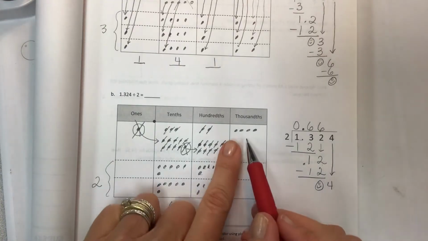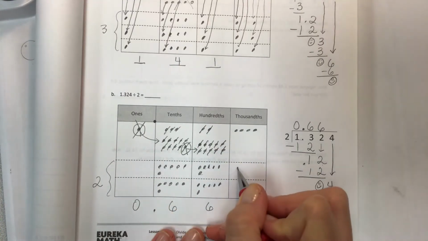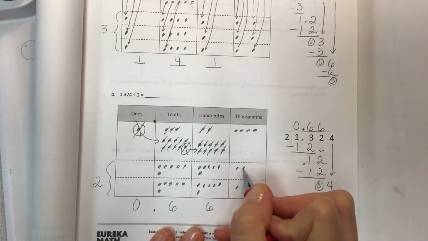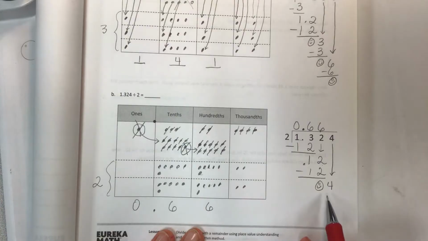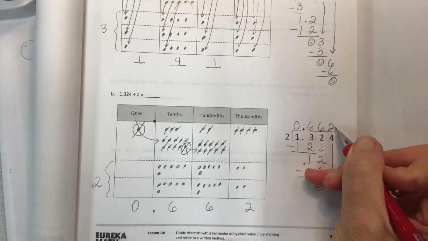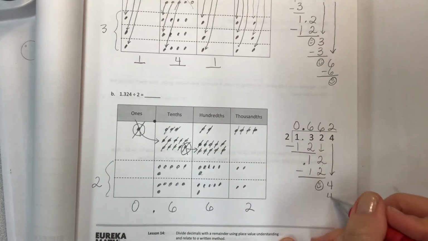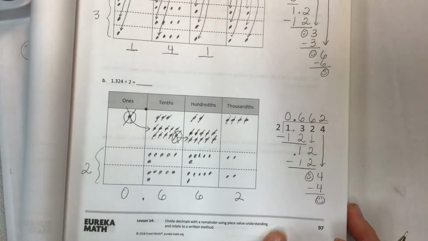So this section's done. Go back up here, and I have 4 that need to be shared. So we go 1, 2, 3, 4. They're all accounted for. Nothing left over. How many are in each group? 2. That's what number goes up here. 2 times 2 uses all 4 of them, and I have nothing left.